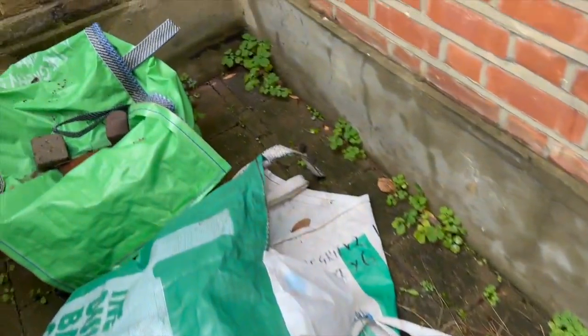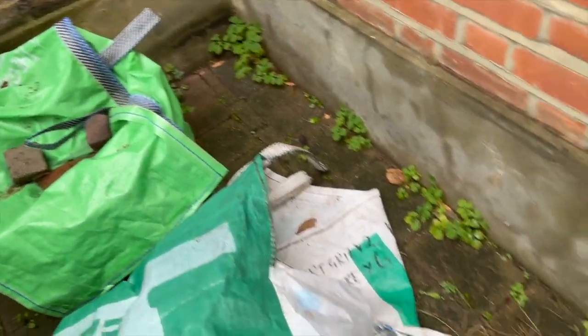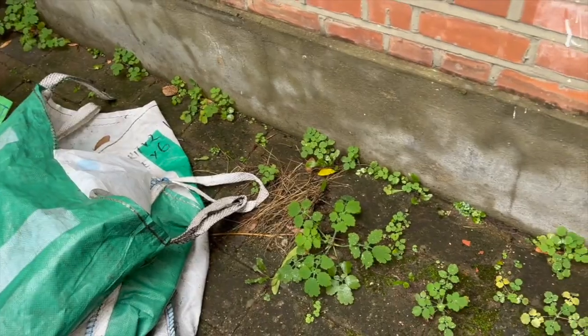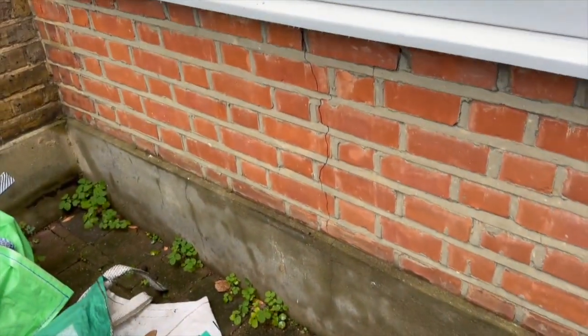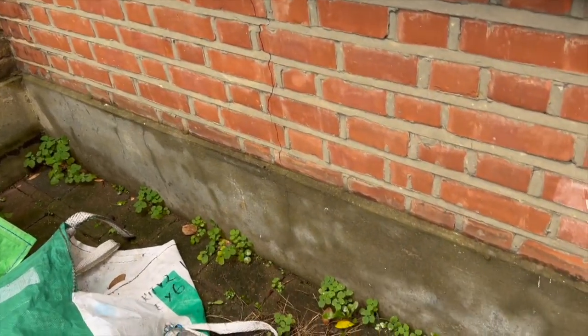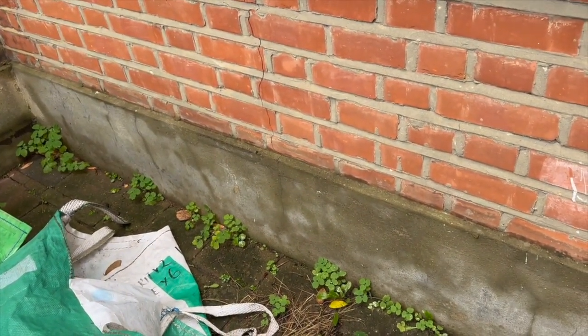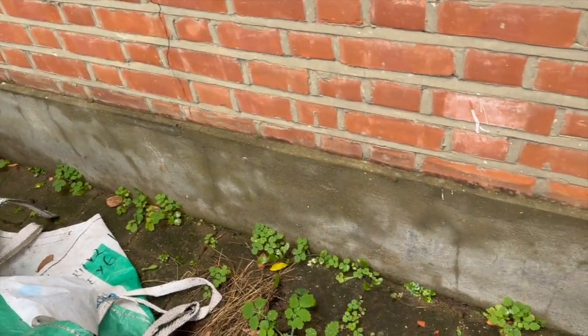We've got it elsewhere. In my memory, way back, we had a dry damp course put in there, and so that crack there is presumably your subsidence. That's been there forever, and it's never changed.